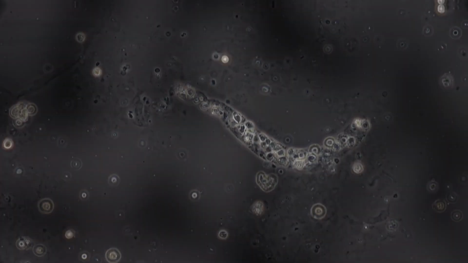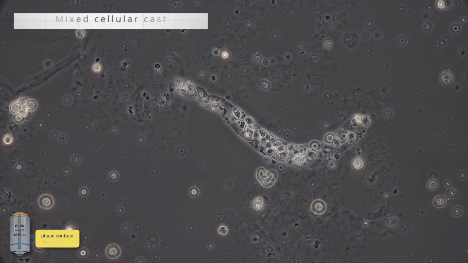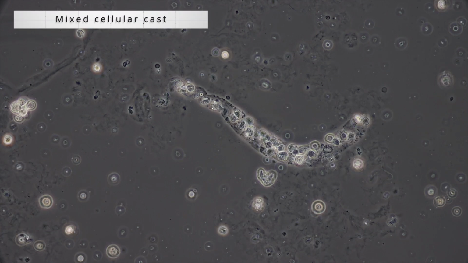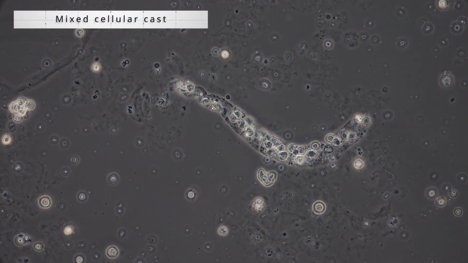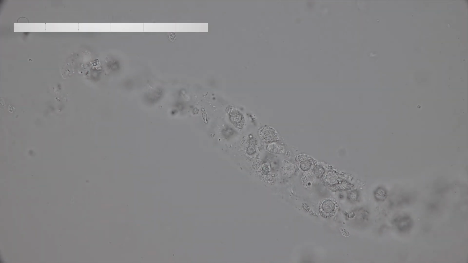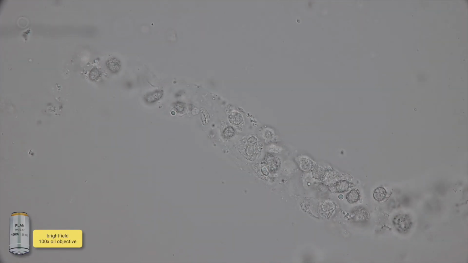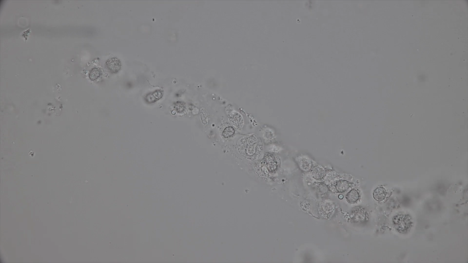Here is an example of a mixed cellular cast seen under phase contrast. We're going to go in for a closer look under the 100x oil objective. This is an unstained specimen. As we focus up and down, you can see the different cell types.